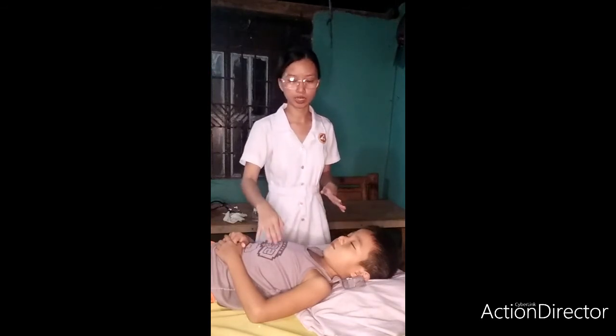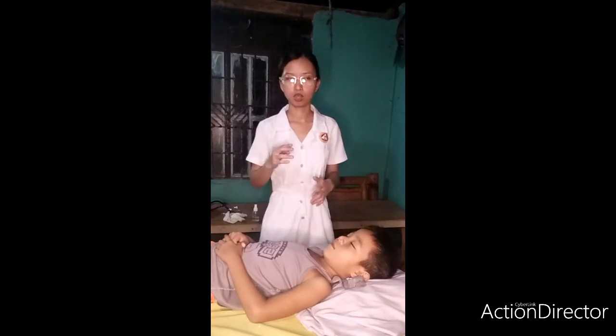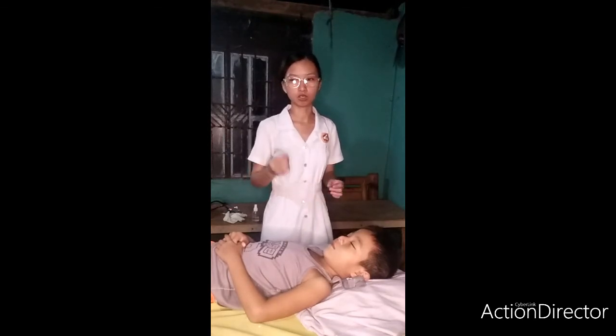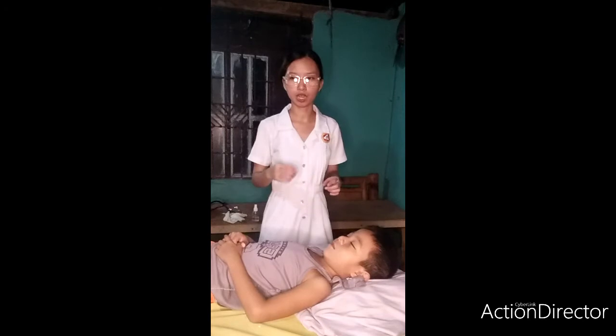In the aortic area, there is no vibration or pulsation when palpating the aortic, pulmonic, and tricuspid areas. First is the aortic area. In the aortic area, palpate the second intercostal space.